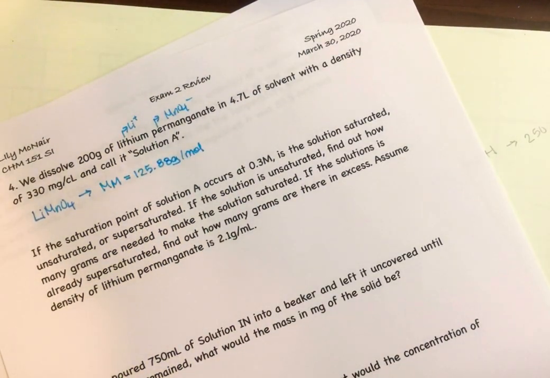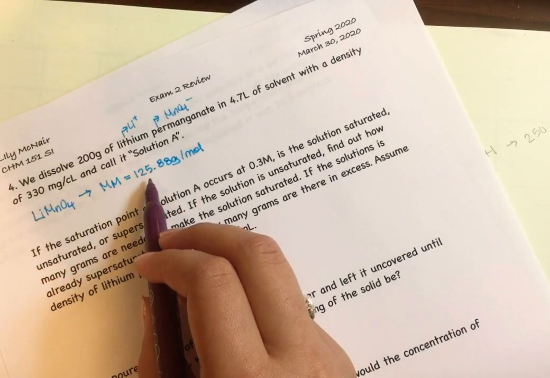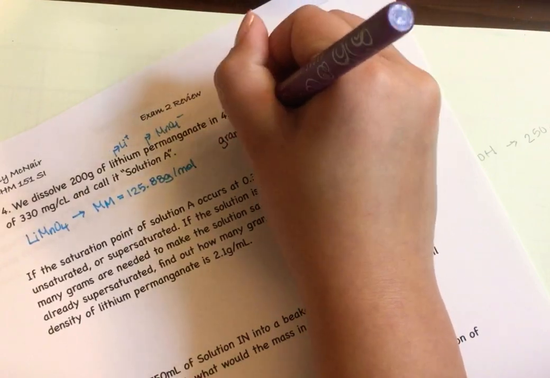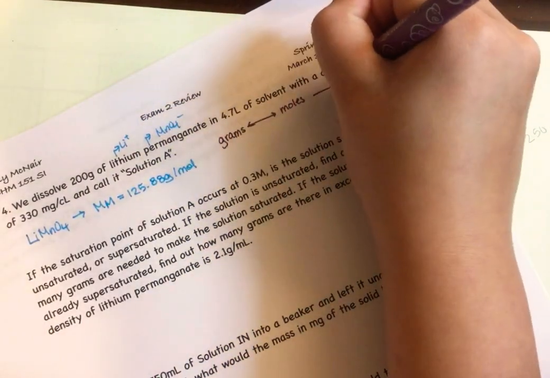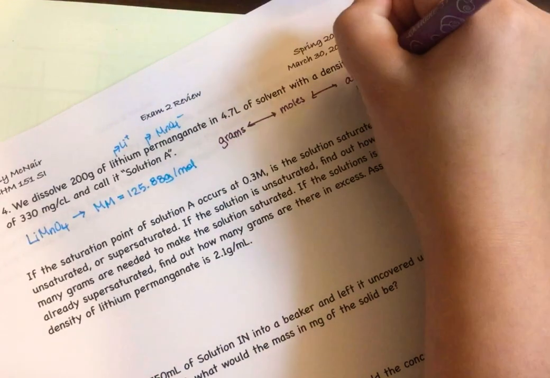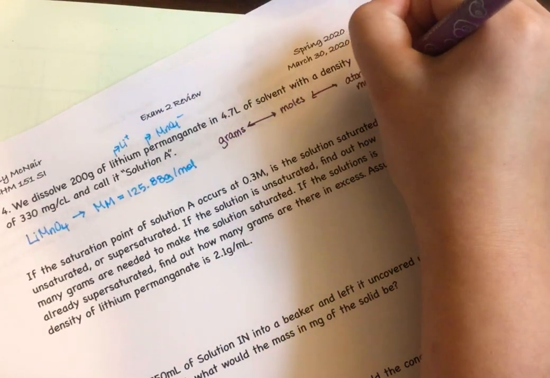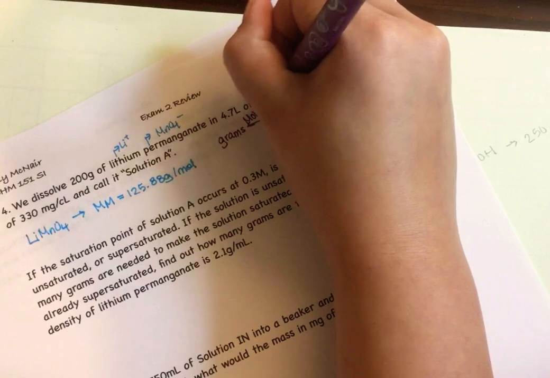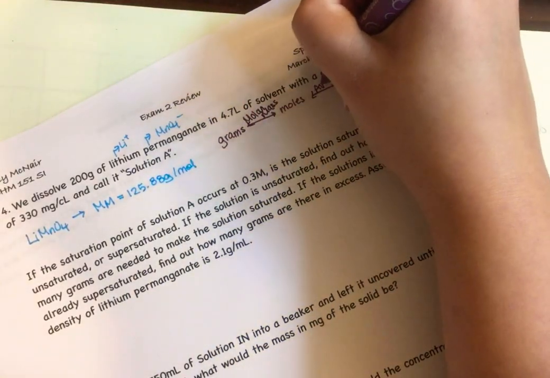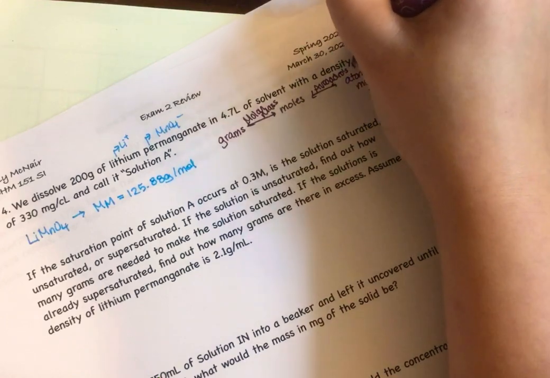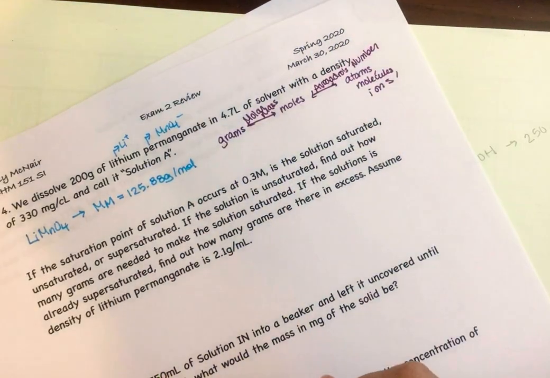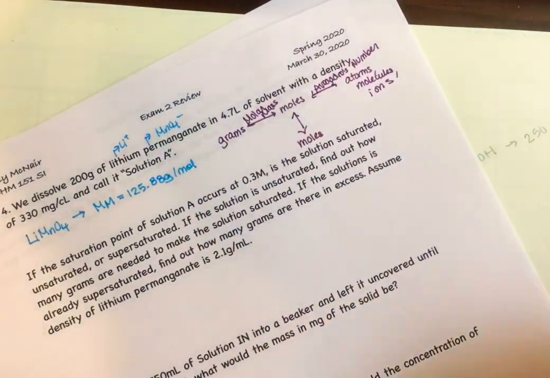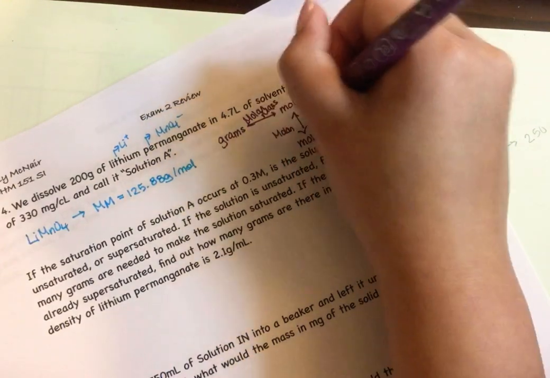Now the next thing we'll do is convert this into moles so we can find molarity. But what I always like to show is that if you're going from grams to moles, we use molar mass. For moles to atoms, molecules, or ions, this is Avogadro's number, which is equal to 6.022 times 10 to the 23rd. If we're in a balanced chemical reaction, we can use moles to moles, and we'll use the molar coefficient.